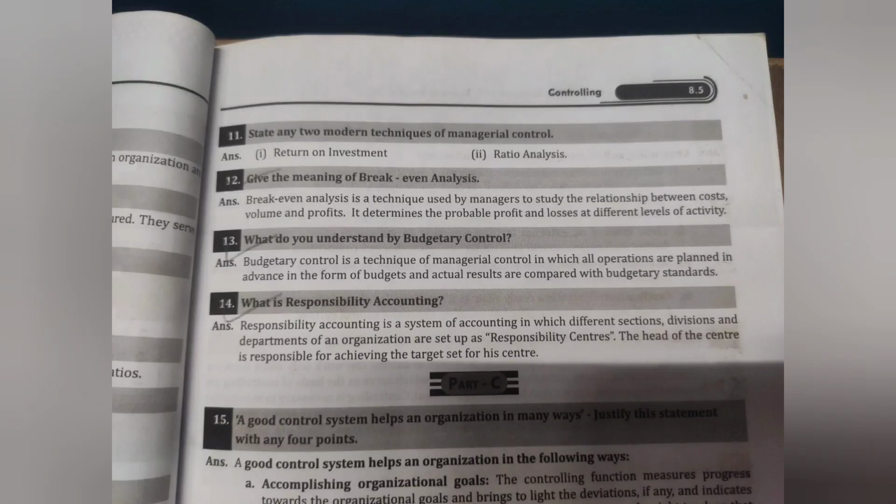What is responsibility accounting? It is a system of accounting in which different sections, divisions, departments of an organization are set up as responsibility centers. The head of the center is responsible for achieving the target set for his center. So this is considered a responsibility center.